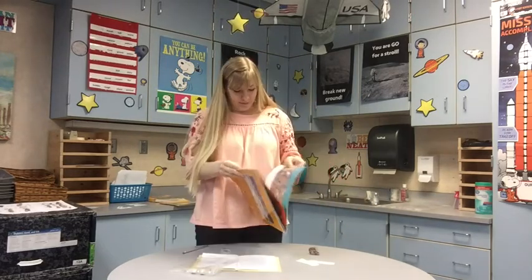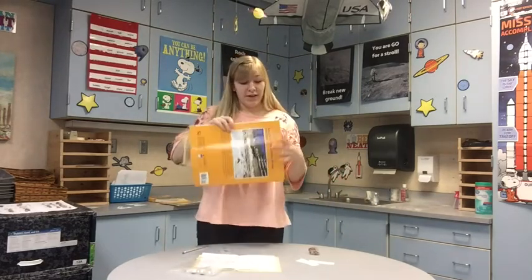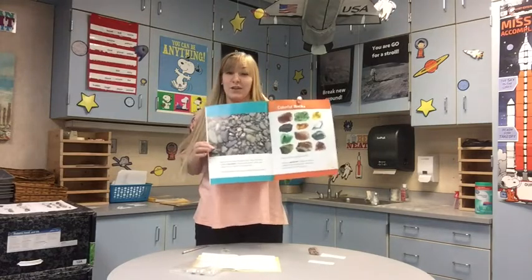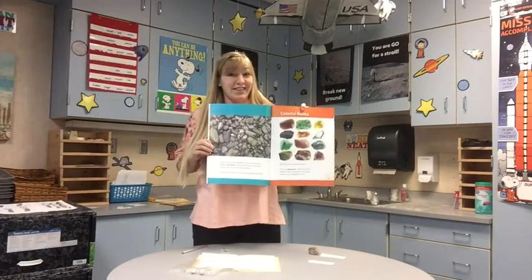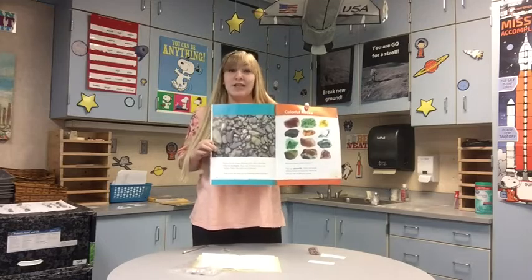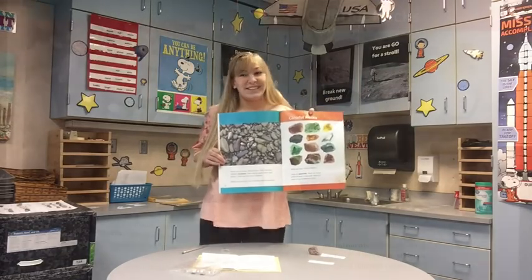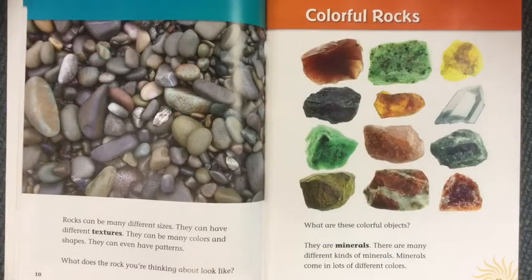Now it's time for our book. Open your book to page 11, Colorful Rocks. Follow along in your book as I read. If you find the answer to your question, make sure you write it down in your notebook. Colorful rocks. What are these colorful objects?